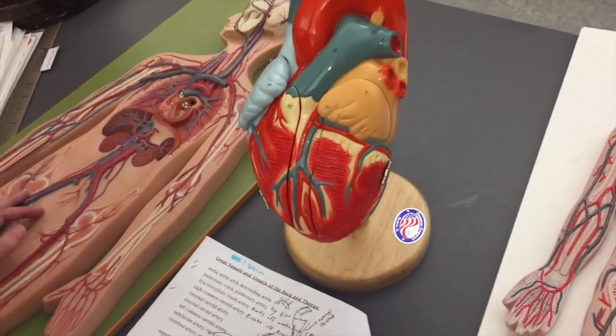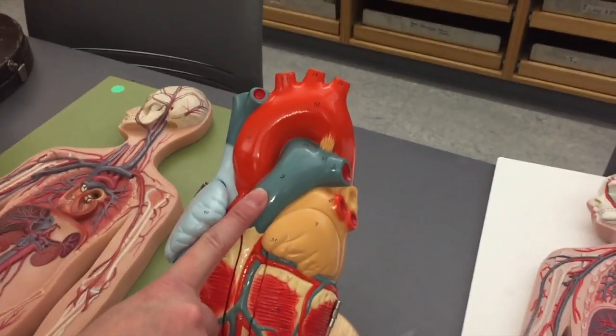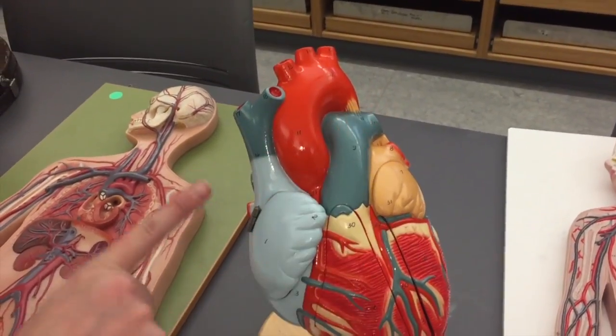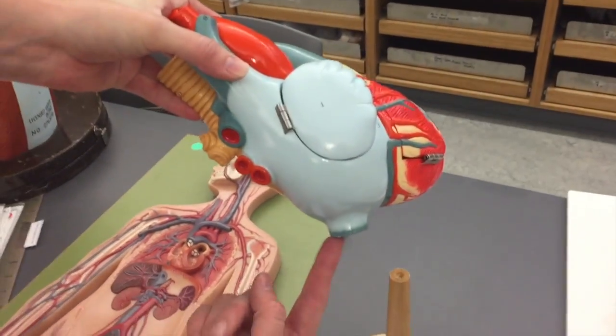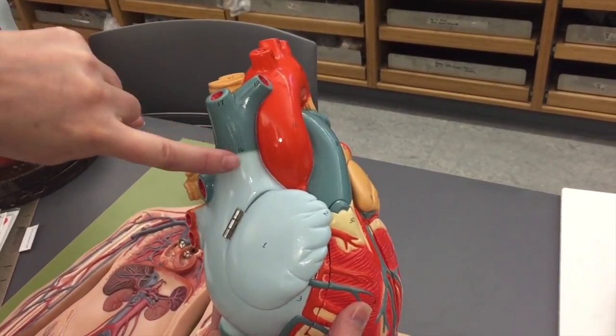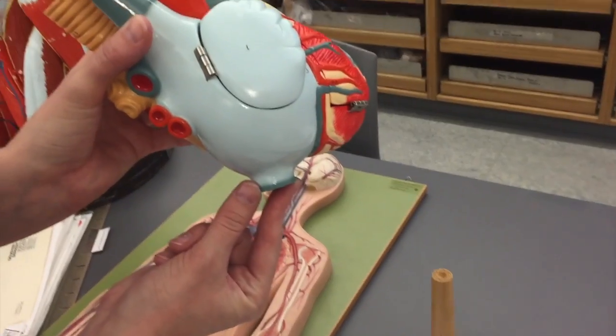So we've done arteries, now we need to do some veins. So remember, this is the pulmonary trunk, this is your aorta here. So what are these guys? There's one here, and if we actually take the heart off the stand, there's another guy here. This is going to be your superior vena cava coming up. This is going to be your inferior vena cava on the bottom.